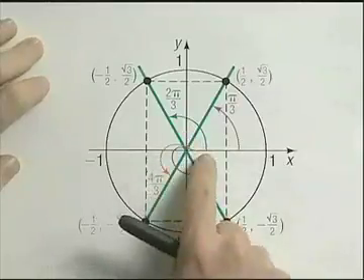What we want to do in this next problem is evaluate the 6 trigonometric functions of the angle 2 pi over 3. In order to do this, we need to figure out the coordinates of the terminal side of the angle 2 pi over 3.